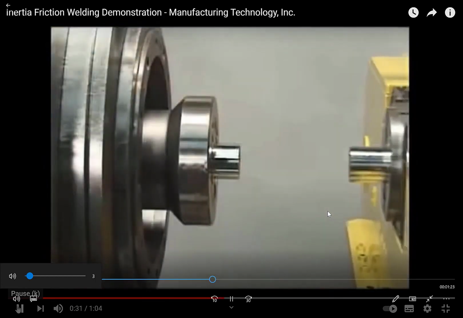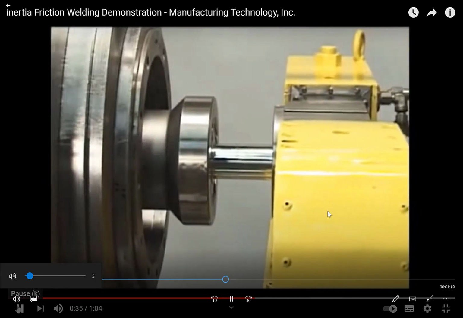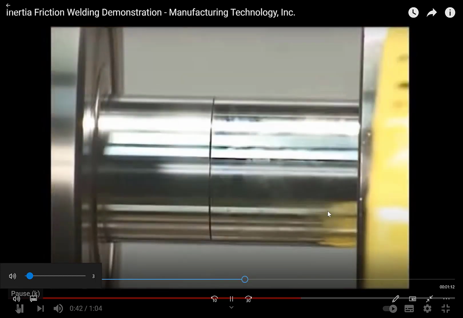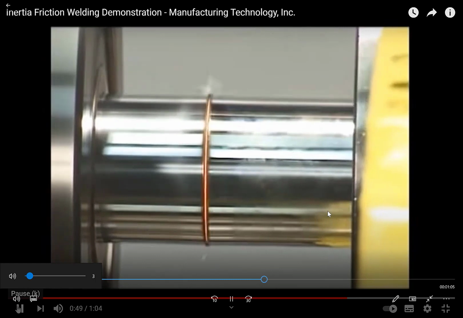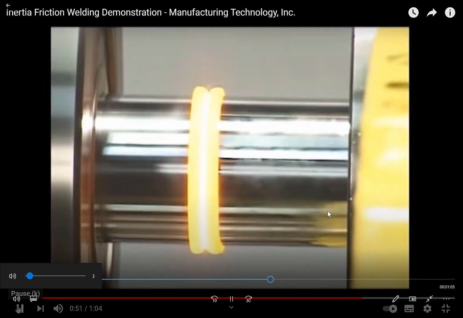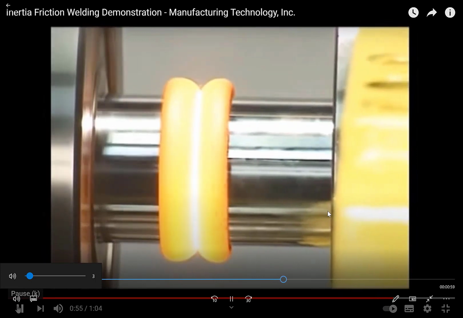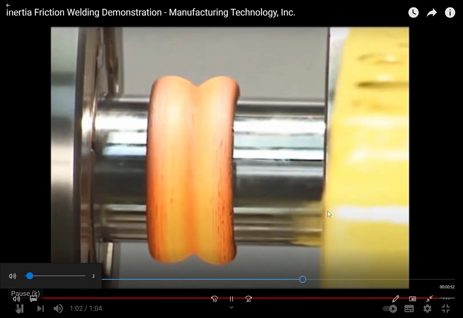This is the flywheel. The two are aligned, then rotated. Initially it will be rotated and allowed to reach the desired RPM. Then your frictional heating starts, and at the end you will see the forging taking place. Okay, this is the rotary kind of arrangement.